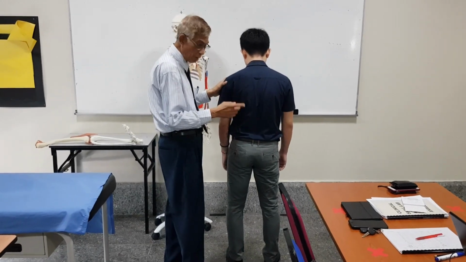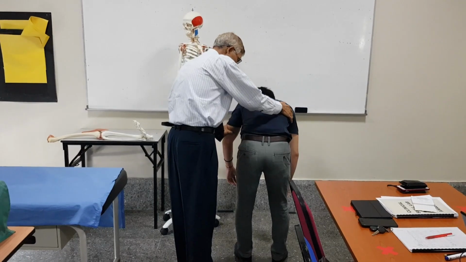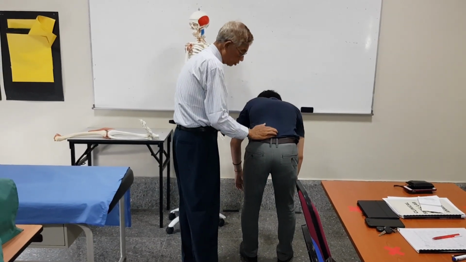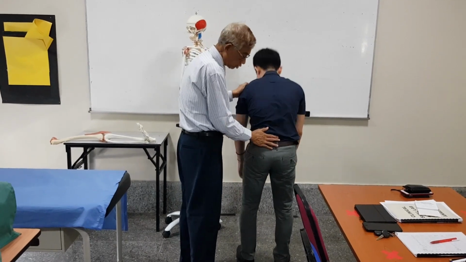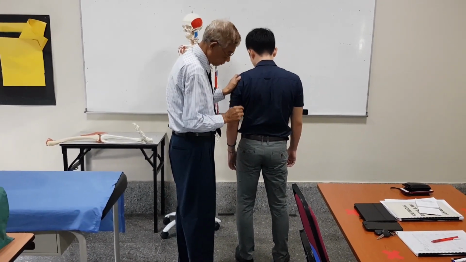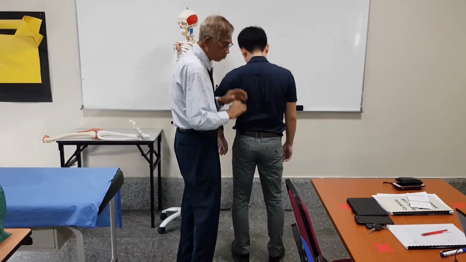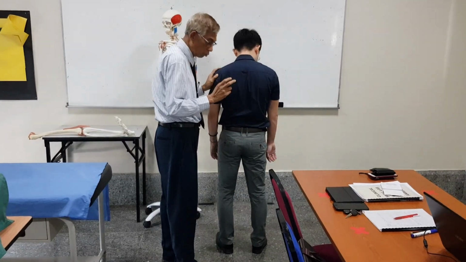If there is a kyphosis or a scoliosis, you have to check with the Adam test. Adam test is bending forward. If the scoliosis disappears in the Adam test, it means the scoliosis is postural scoliosis. If the scoliosis is marked on the Adam test, it is structural scoliosis.